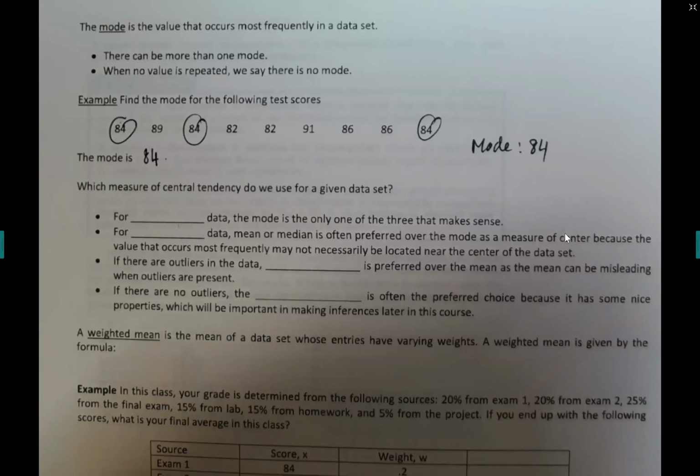For example, if I ask you, what's your favorite color? And then you write your favorite color. If I see like 10 students favored the color black, then I tell you the mode is black because most of you favored black. That was the prevailing one. But I couldn't find the mean of the colors or the median of the colors. That can't work. It's not a number. All right.